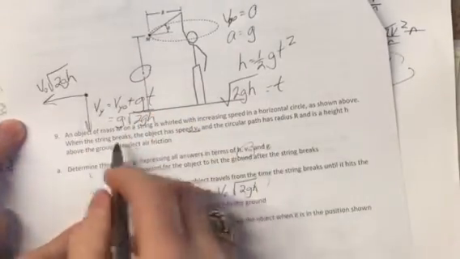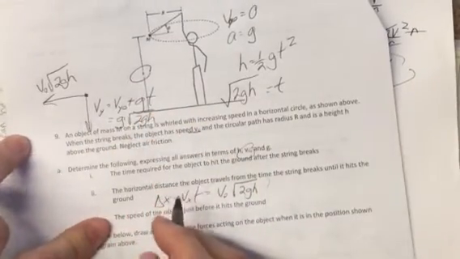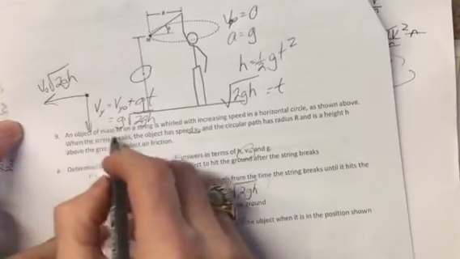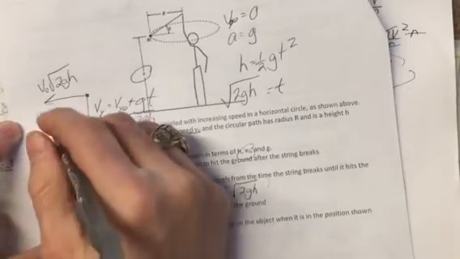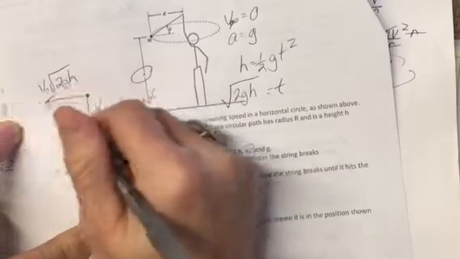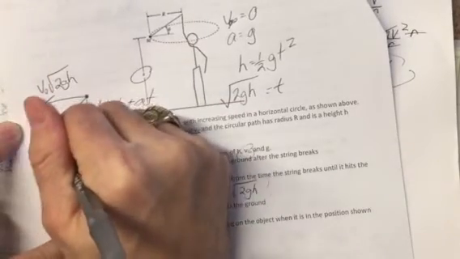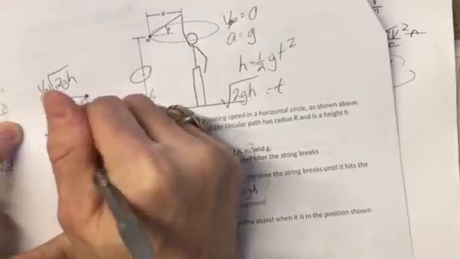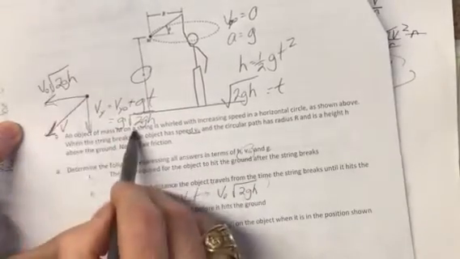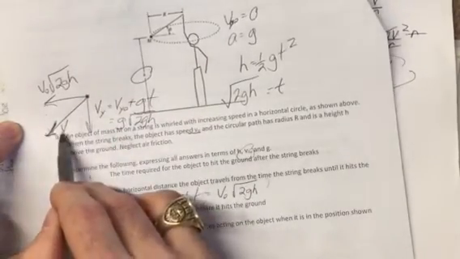Now, should I bother to use the Pythagorean theorem, right? I've got two sides of a triangle. If I just move this vector over here, they're asking for this overall velocity. So that squared plus that squared equals that squared, and yeah, why not do it, right?